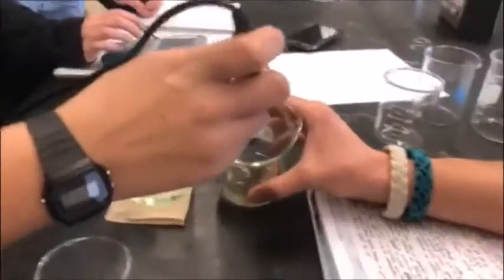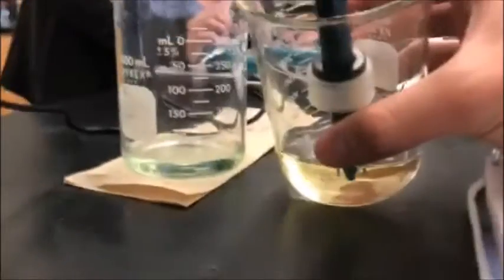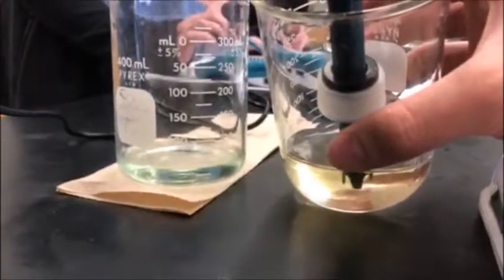Once this step is completed, place the probe back into a pH 4 buffer solution and check to make sure the display reads out a number very close to 4.0. Now that the meter is calibrated, it is ready to be used to find the pH of different solutions.